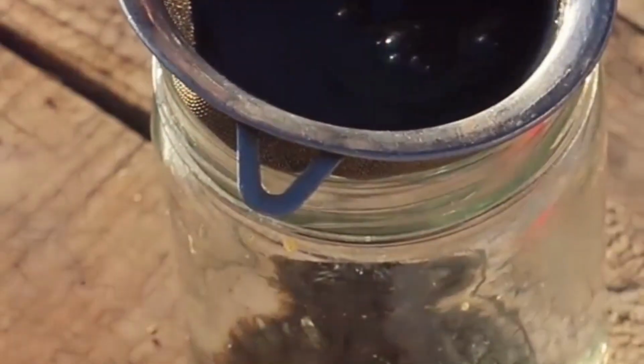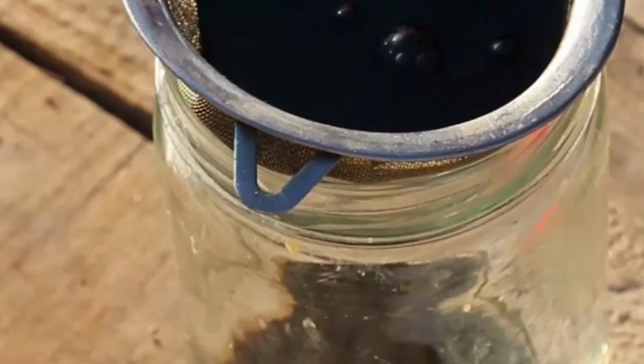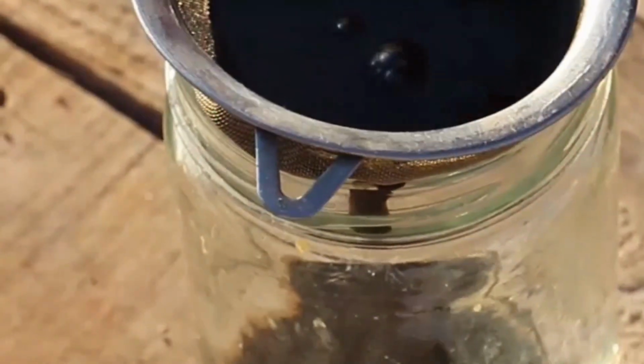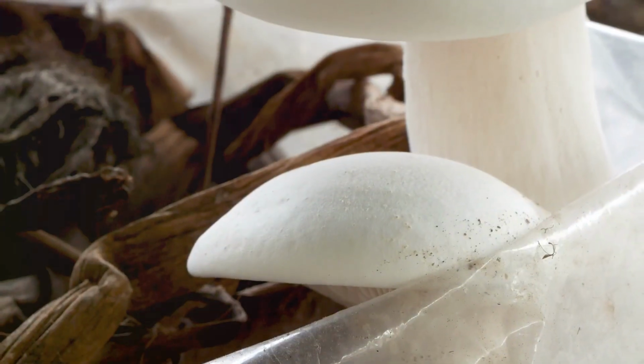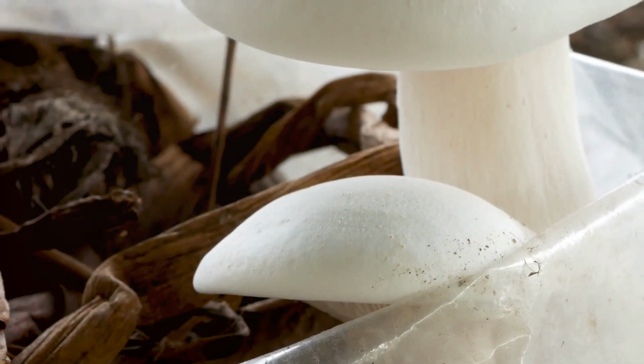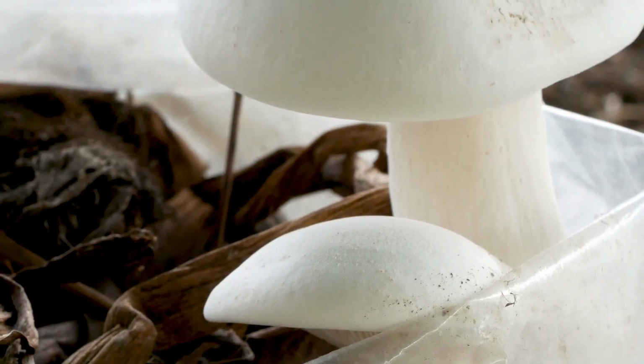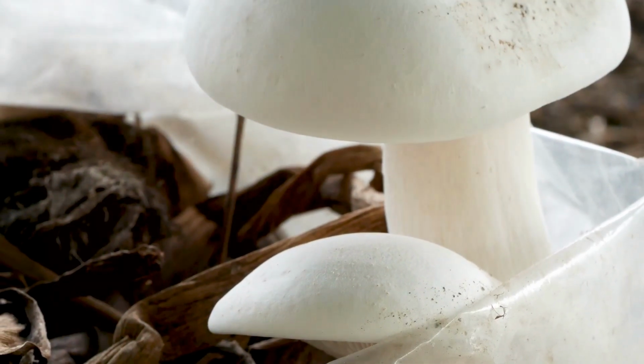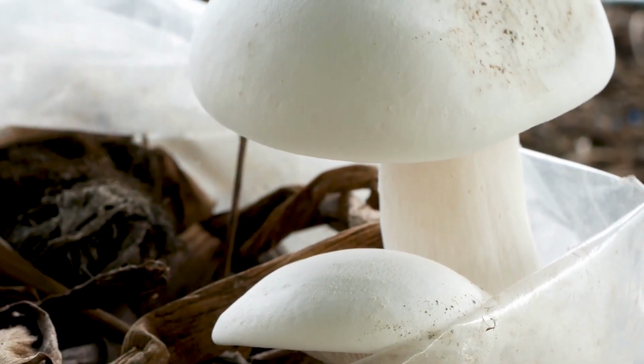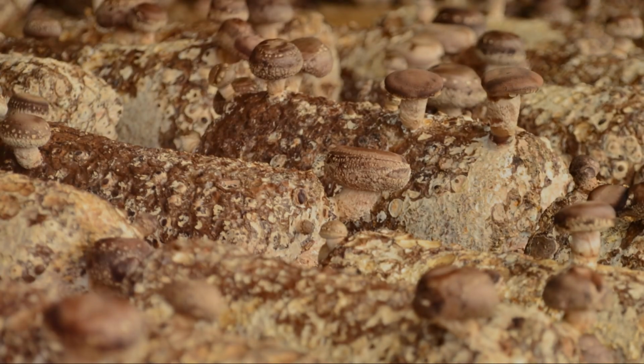However, if the mold is extensive, it's best to discard the entire substrate and start fresh. While it may seem like a setback, starting anew ensures that your next attempt will have a better chance of success. Remember, consistent and thorough preventative measures are key to a successful mushroom cultivation journey. By staying vigilant and proactive, you can enjoy bountiful harvests free from the threat of mold.